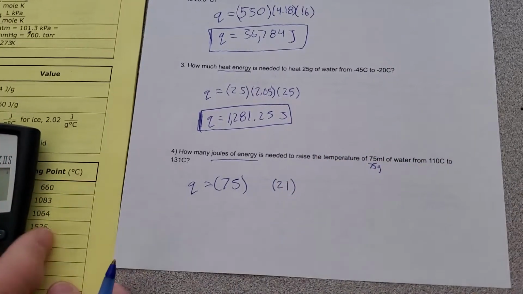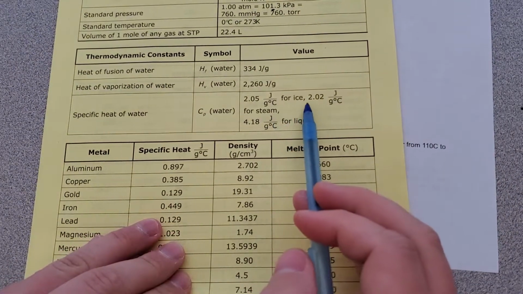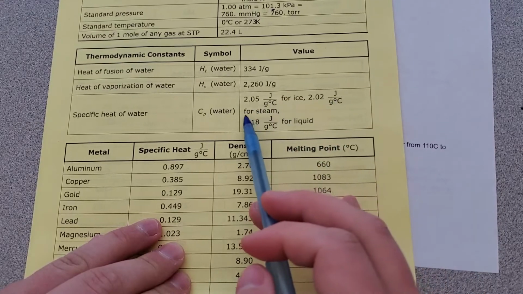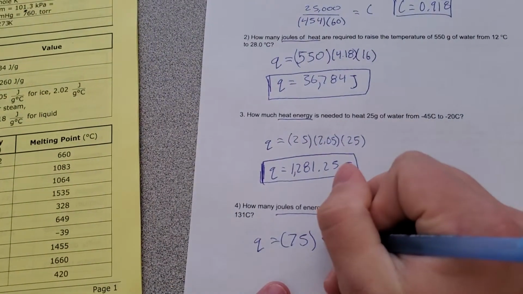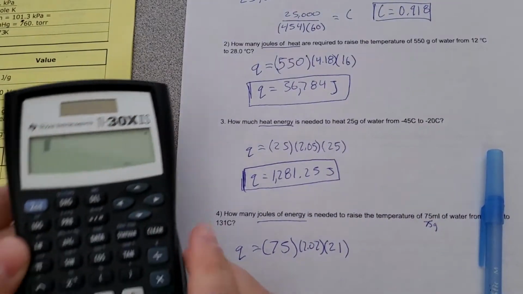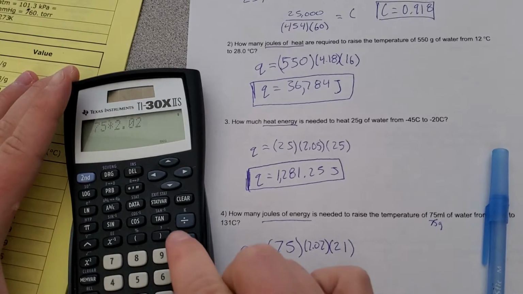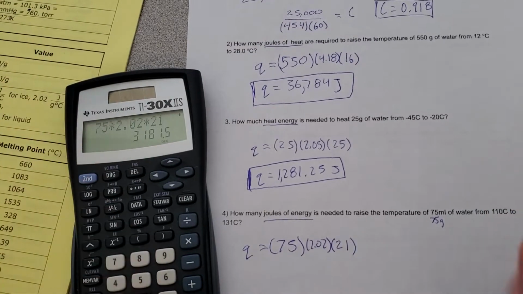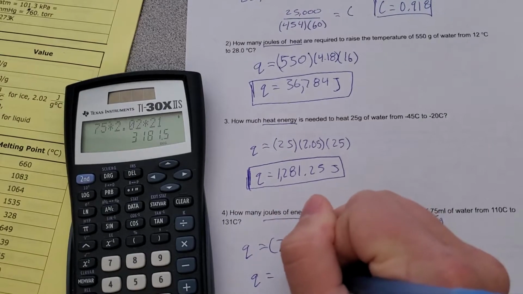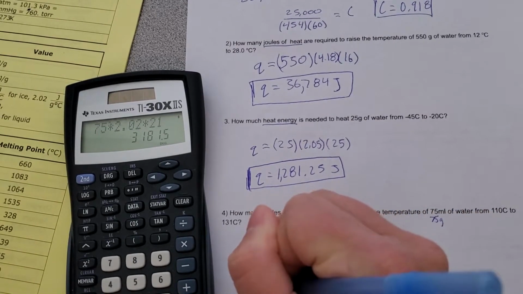And then this is steam, because it's above 100 degrees Celsius. This is steam, so 2.02 for steam. So we're going to use 2.02. That's our correct specific heat. 75 times 2.02 times 21. Our Q is equal to 3,181.5 joules.